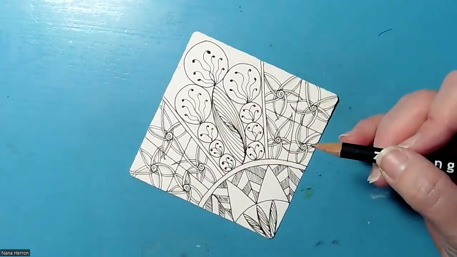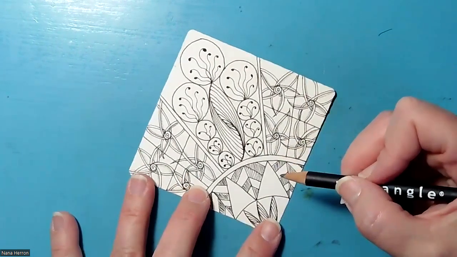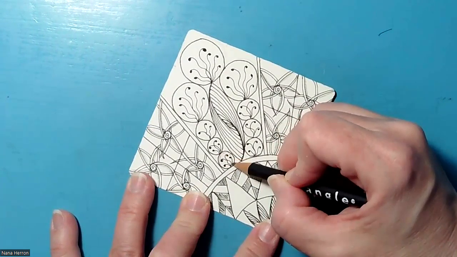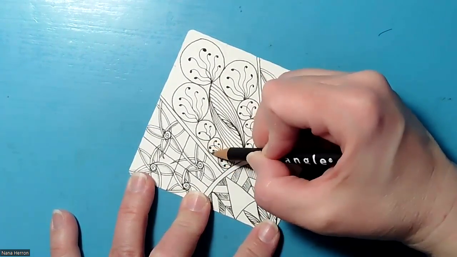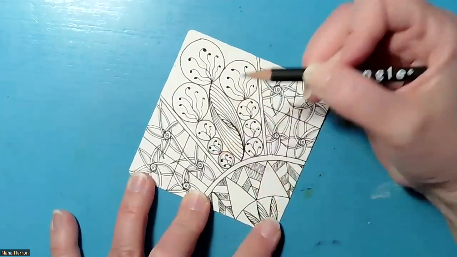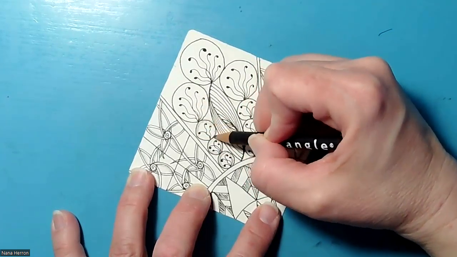So these fragments, I'm not going to add a lot of shading to, but I thought I would kind of go around inside, but around the circle. Just a little bit, not a lot. And we'll blend that with our tortillon.